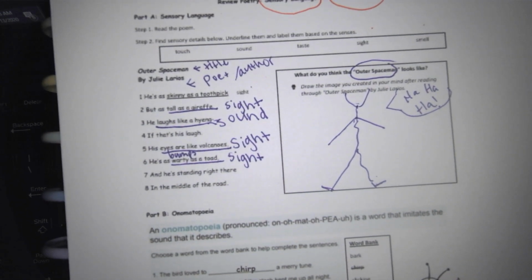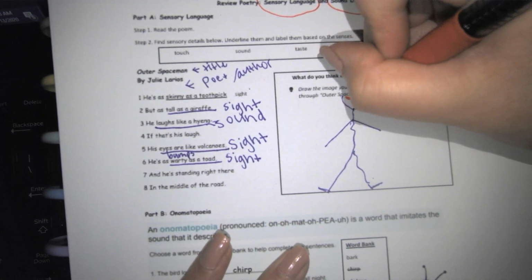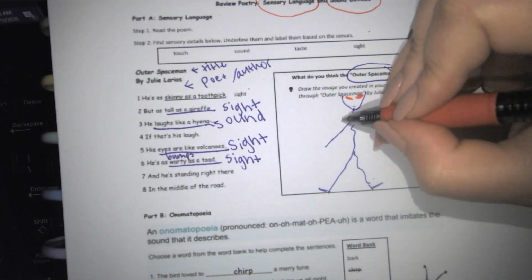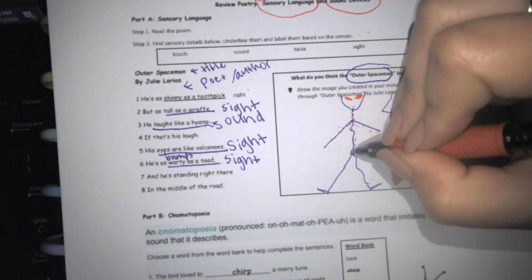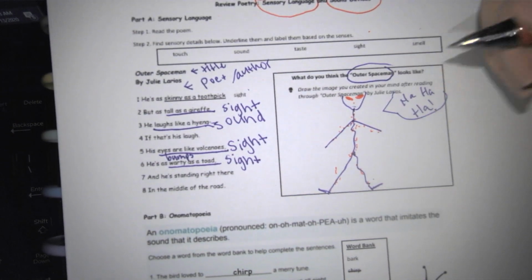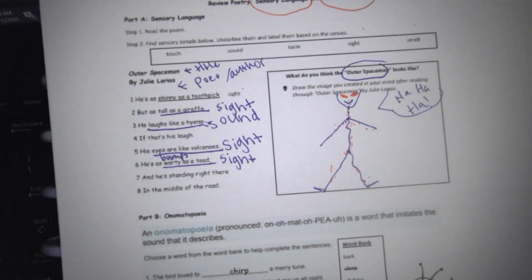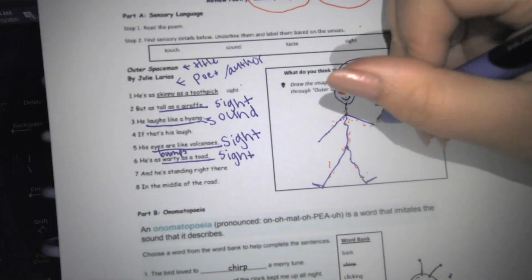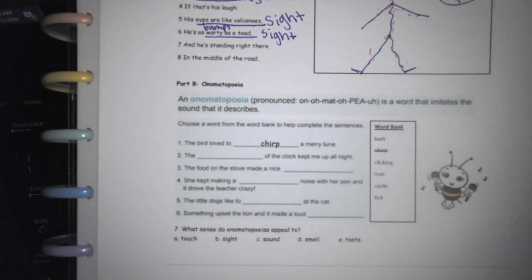Let me see if I have a red pen. Kind of creepy. He's as warty as a toad, so maybe he has bumps all over the place. And he's standing there right in the middle of the road. If you drew something like that, awesome. Let's go ahead and move down to part B.